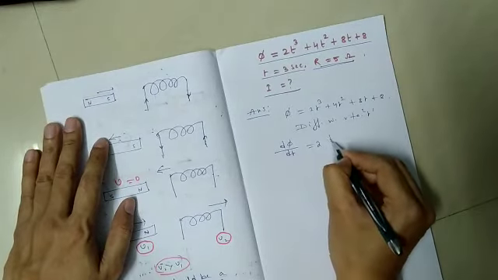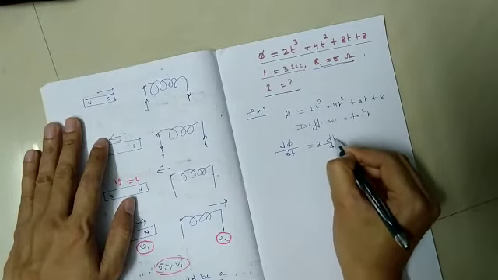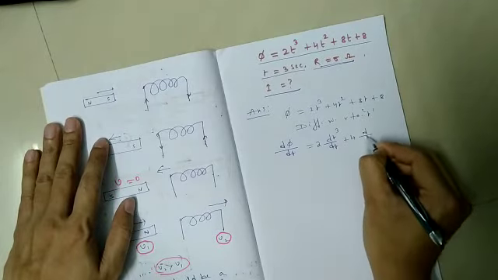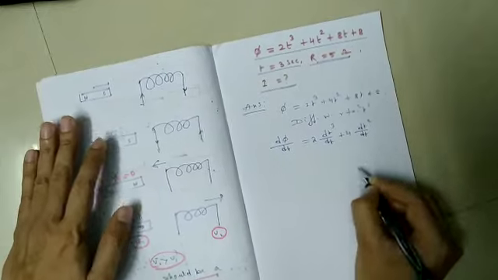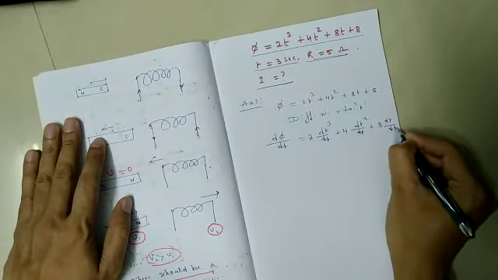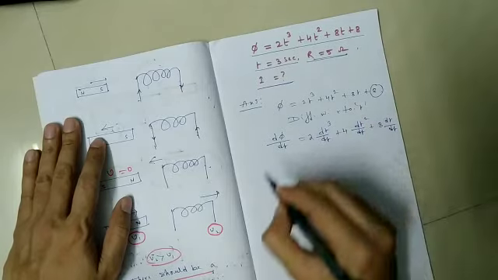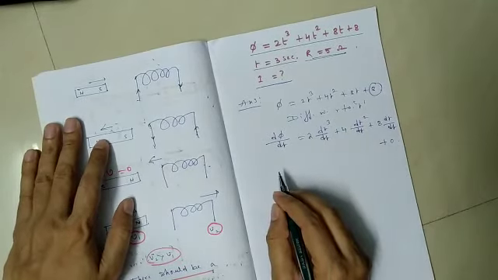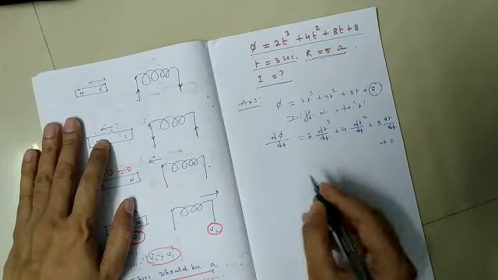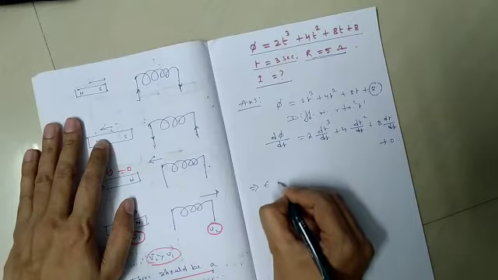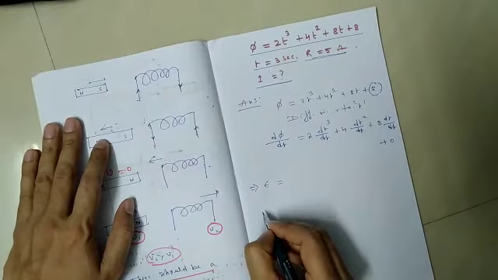Here 2 is a constant, outside, derivative of t cube; 4 constant, derivative of t square; 8 constant, derivative of t only; and the derivative of this 8 is nothing but 0. It is a constant term, as we know from calculus. So this d phi by dt is nothing but EMF, as we know.